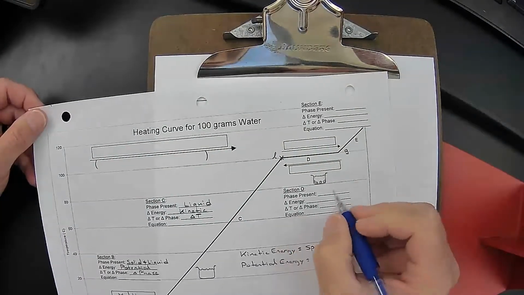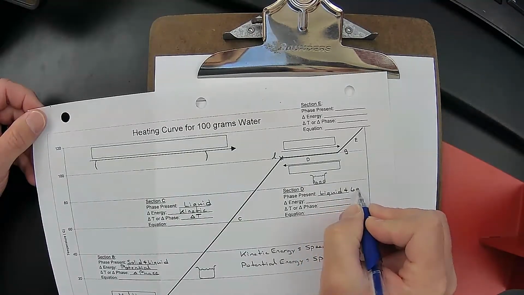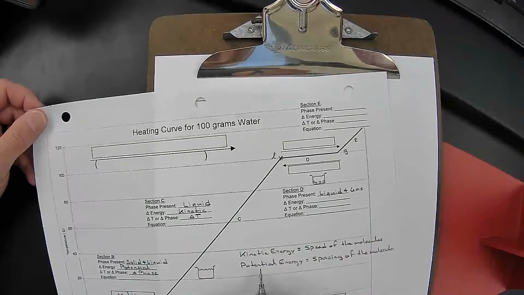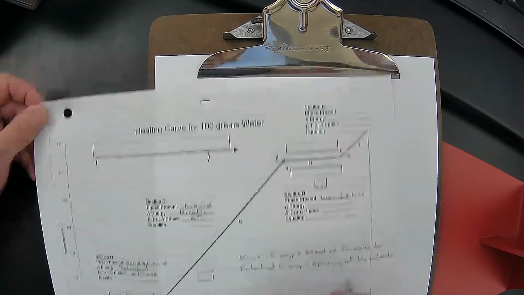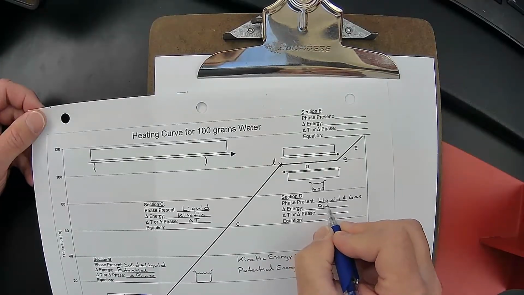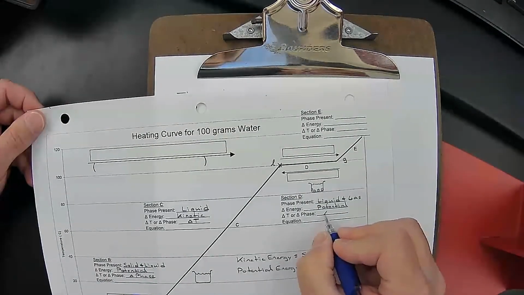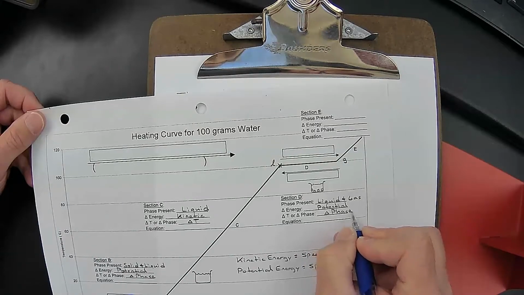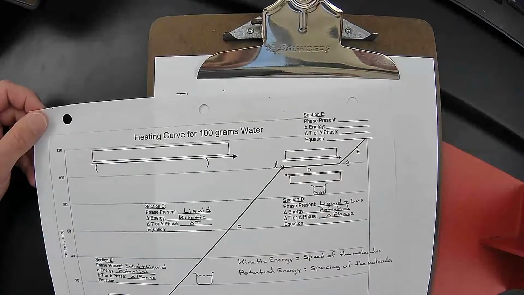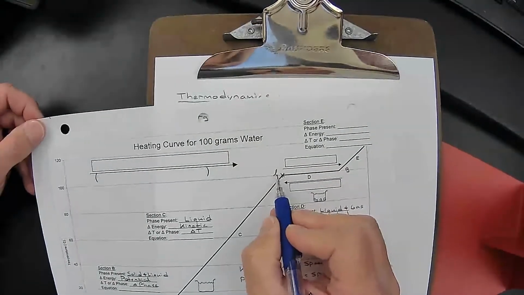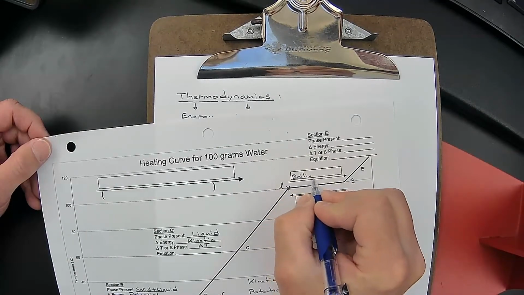The phase that's present is both a liquid and a gas. And this time the energy is now going into changing the spacing of the molecules. So it is going in to change the potential energy, and we are also changing the phase. How do I know I'm changing the phase? Because I'm transitioning from a liquid into a gas. The term that we use for changing from a liquid to a gas is boiling.